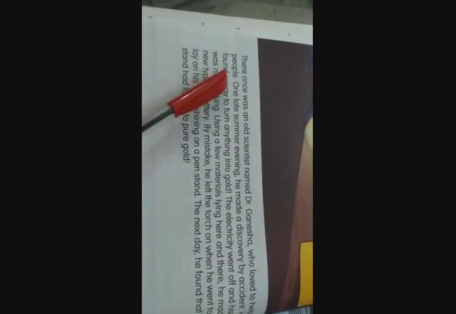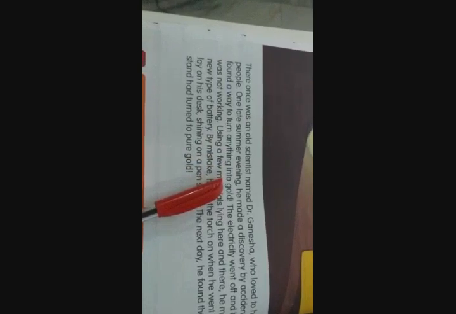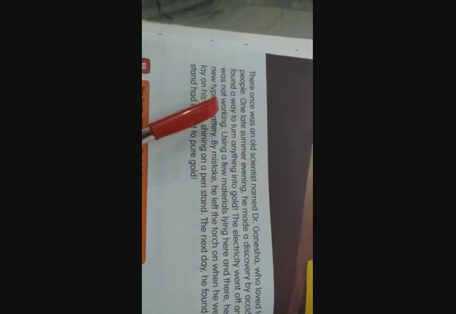There once was an old scientist named Dr. Ganesha who loved to help people. One late summer evening, he made a discovery by accident. He found a way to turn anything into gold. The electricity went off and his torch was not working. Using a few materials lying here and there, he made a new type of battery.